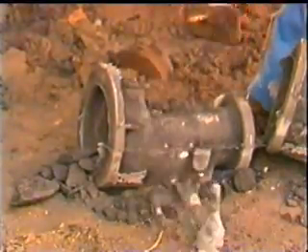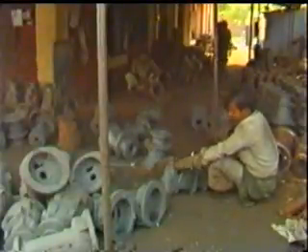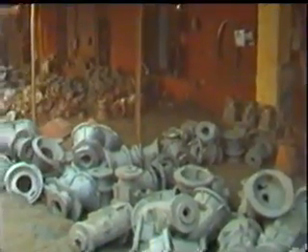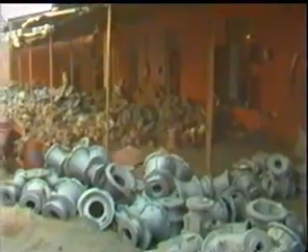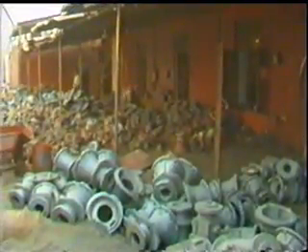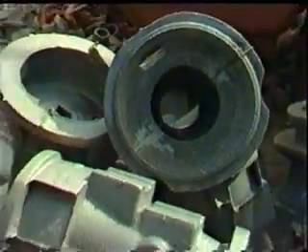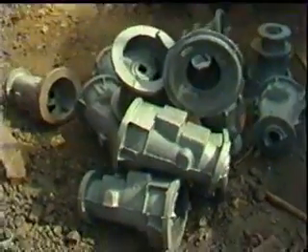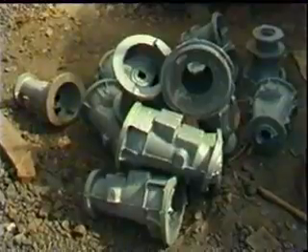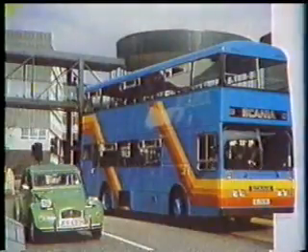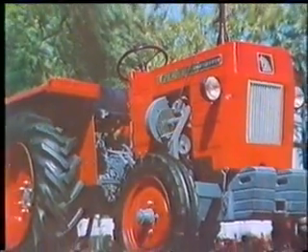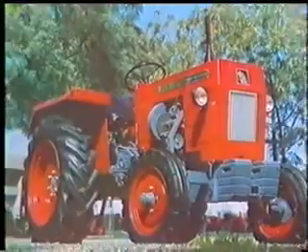Intricate parts which are difficult to produce by the conventional machining methods can be easily produced by casting in foundry. Due to these facts, cast parts are gaining importance day by day. Components made in foundry are widely used in automobile industry, farm sector, and machine tools.